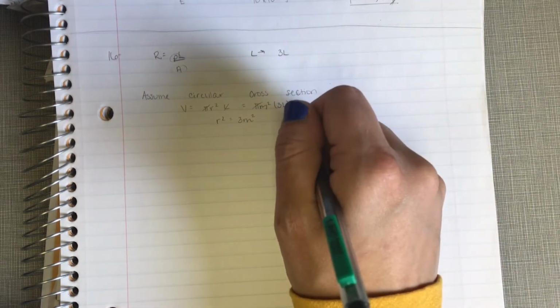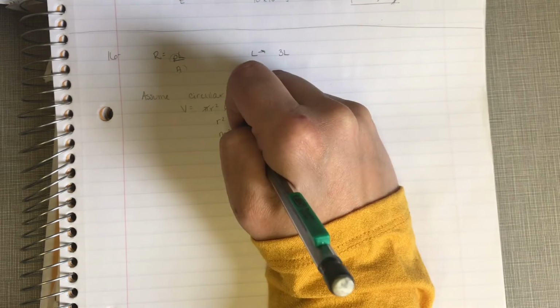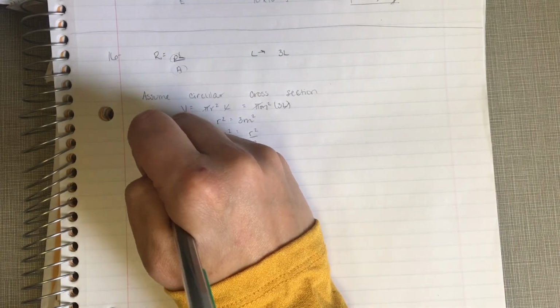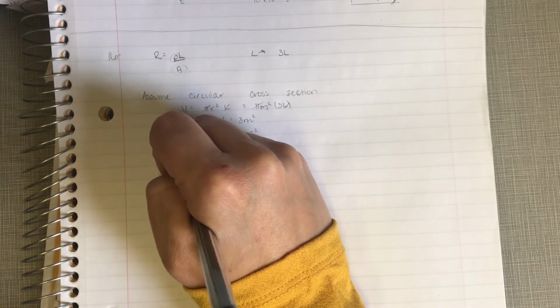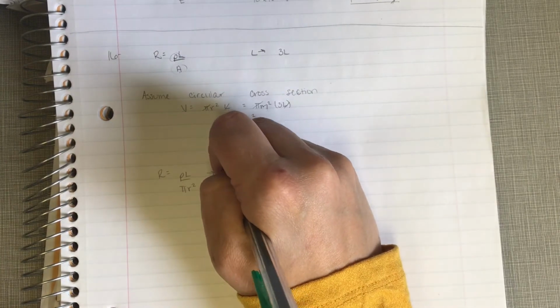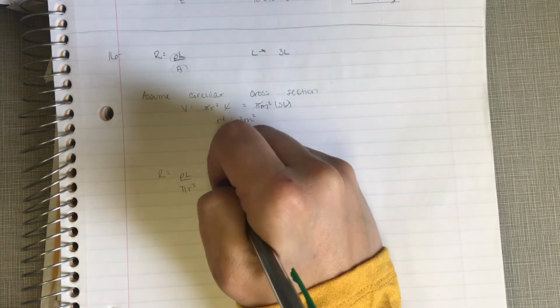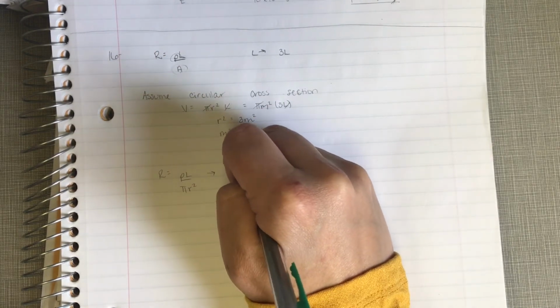So m squared is equal to r squared over 3. So my initial resistance, that was rho L over pi little r squared, is now rho 3L over pi little r squared over 3.